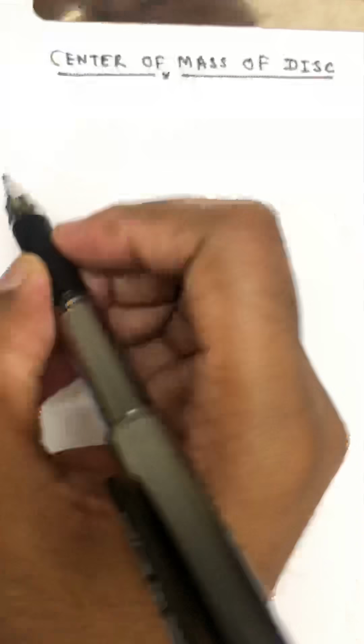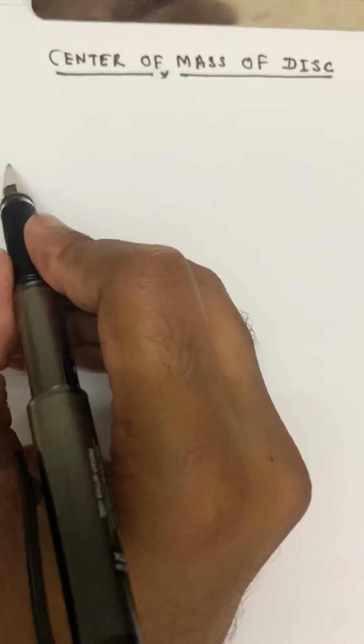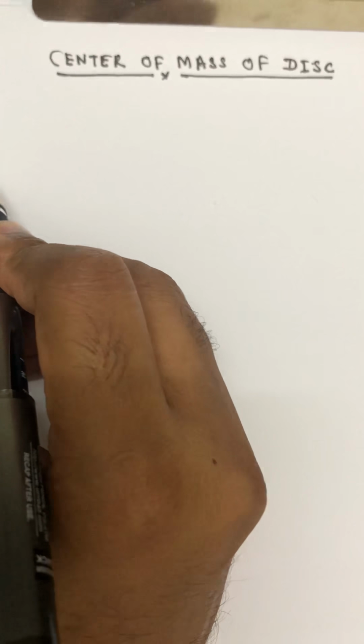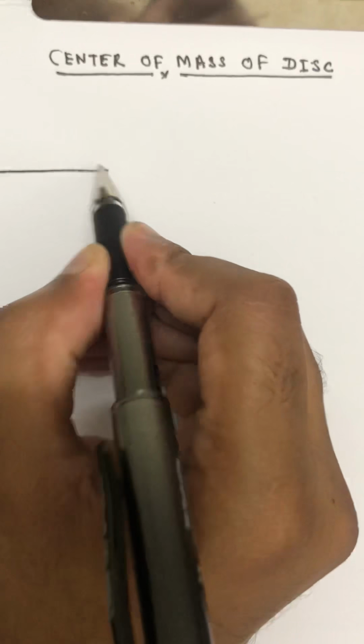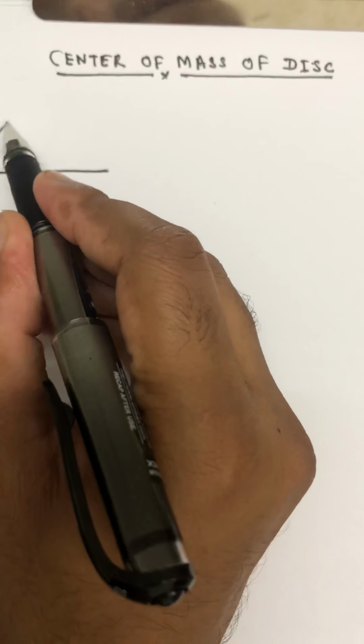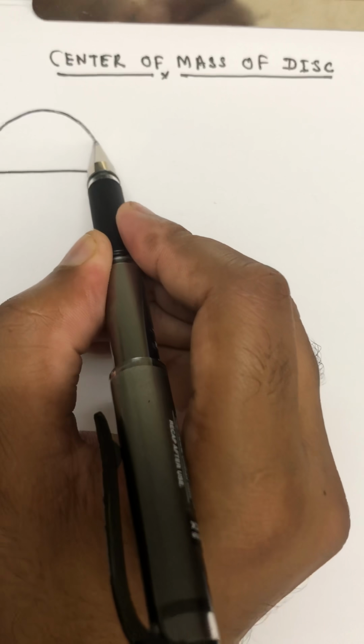Let's say we calculate the center of mass of a disk. This is one disk. Let's say the radius of this disk is R.